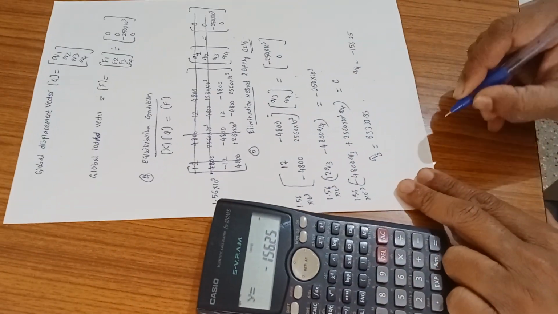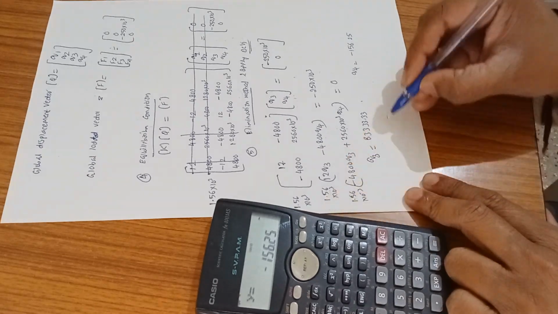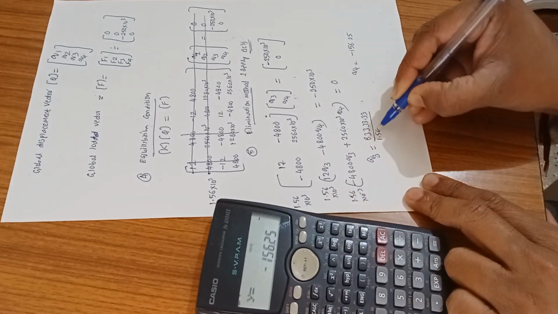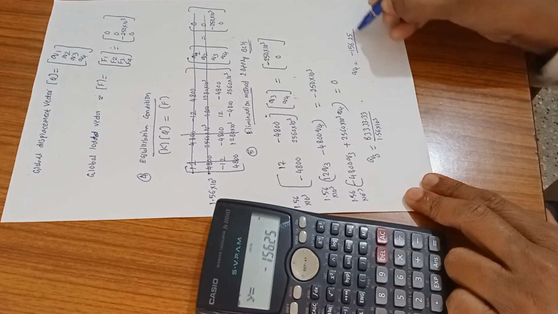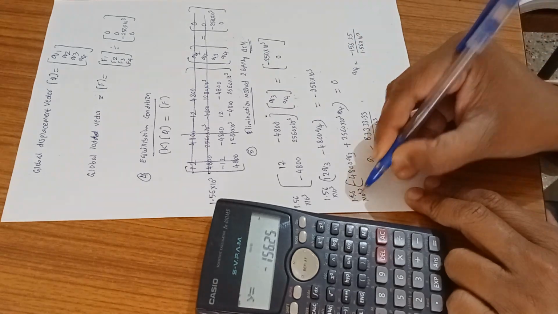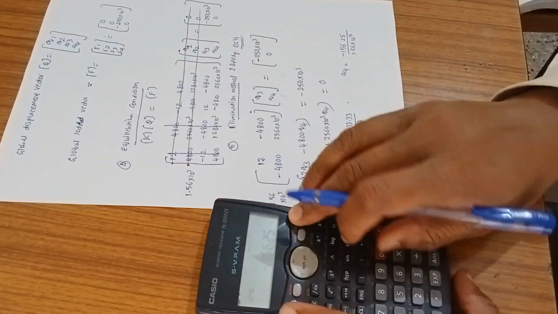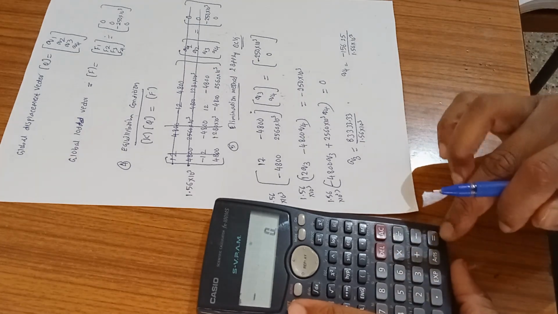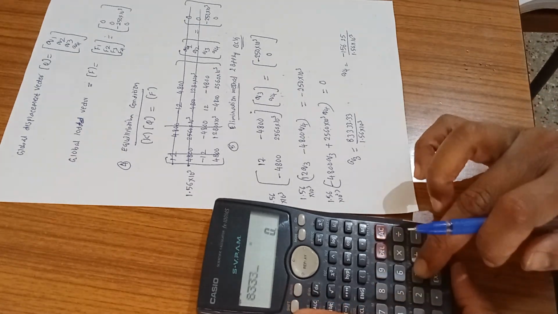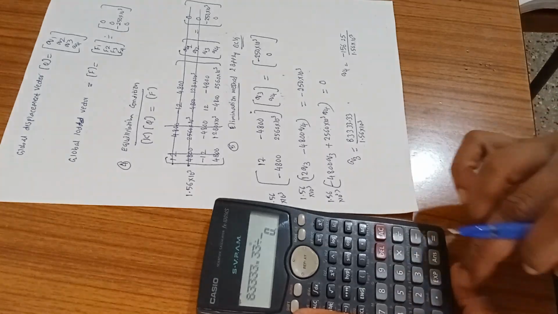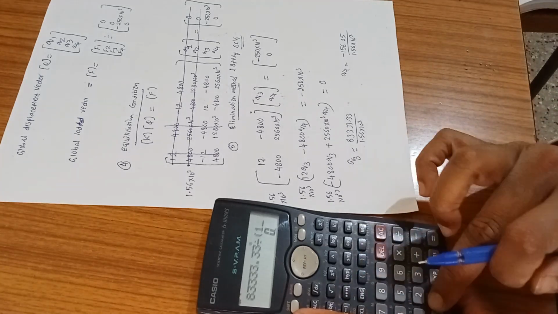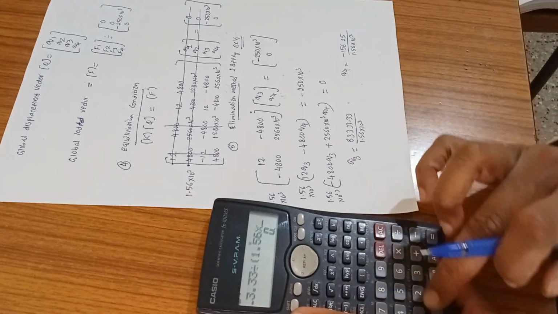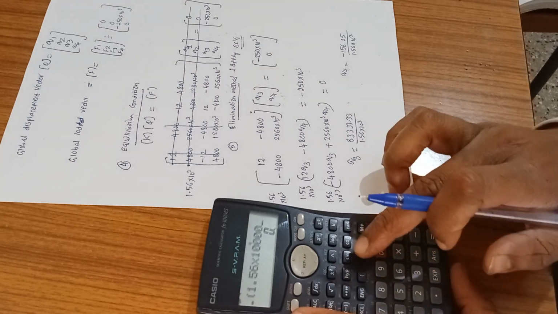But the problem isn't over here. You have to divide this with 1.56 into 10 to the power of 3 to get that answer. So that you have to go. So let me try to get that answer finally. 83,333.33 divided by, so I'll just put 1.56 into 1000 for 10 to the power of 3.